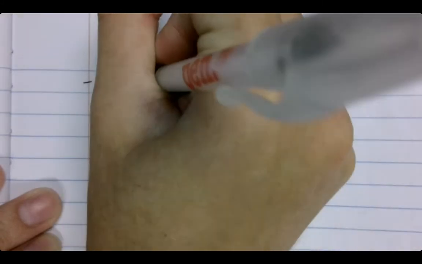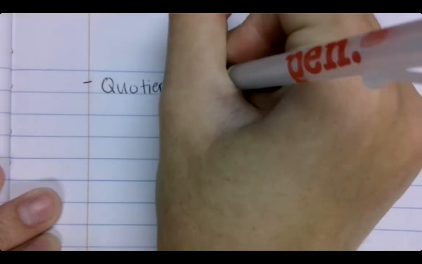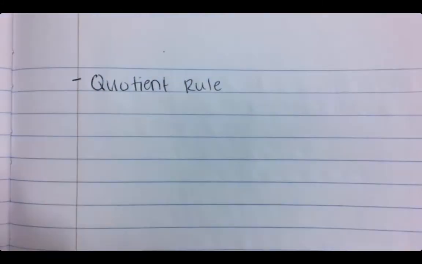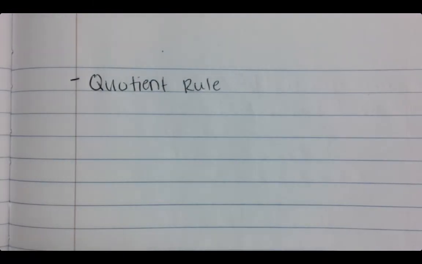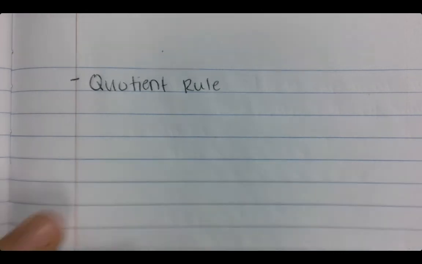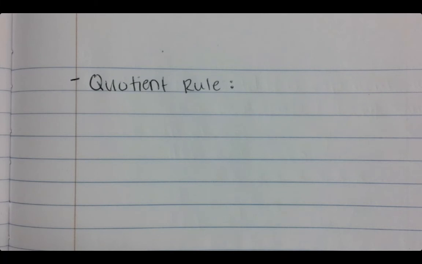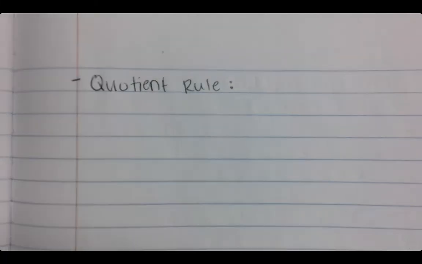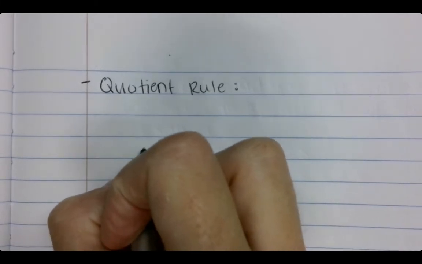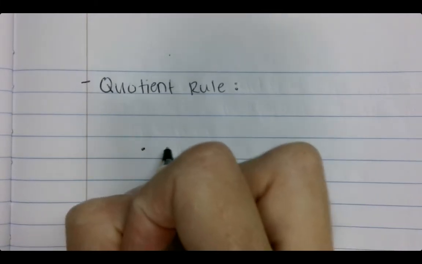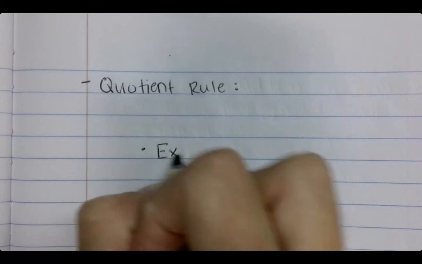Alrighty. So the next one we are going to look at, which is our last one of the day, is going to be the quotient rule. And just like before, we're going to come back to what that rule is. I like to start with what you're actually doing before we go into it. So leave a couple lines, give yourself some space. And then down here, we are going to start with some examples.